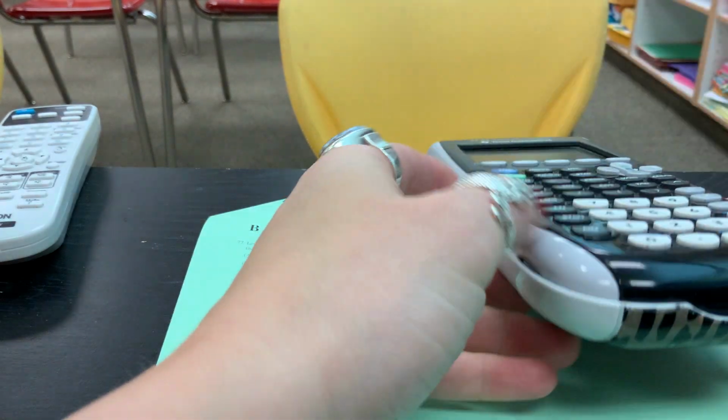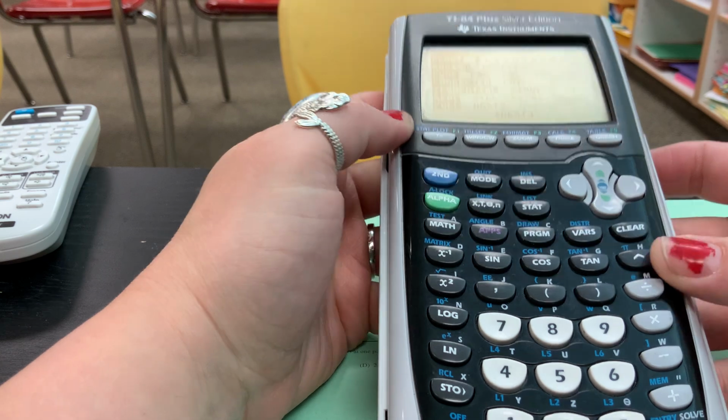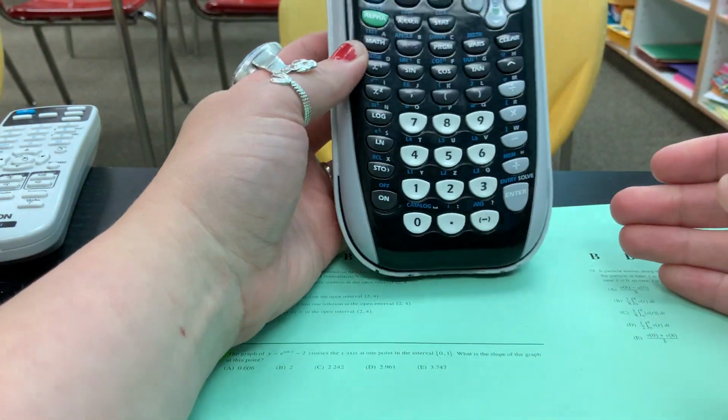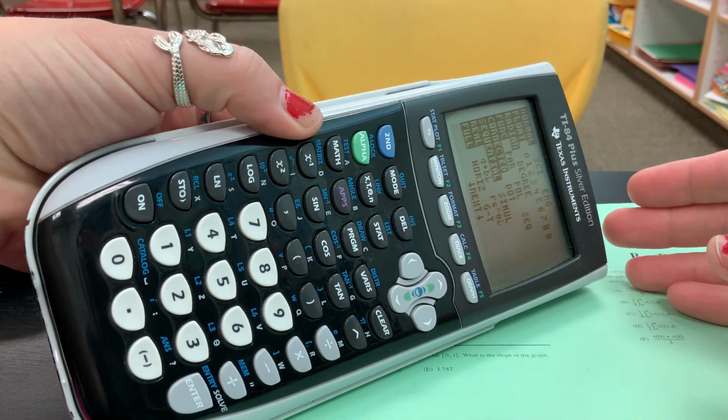So first thing, like always, is to make sure you're in radian mode. So, okay, here we go, radian mode there, all right.